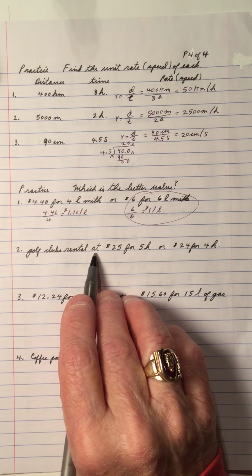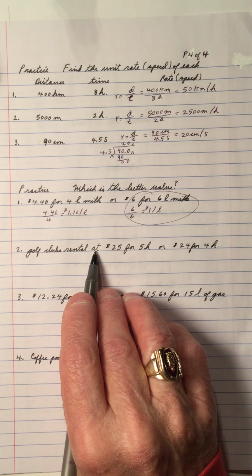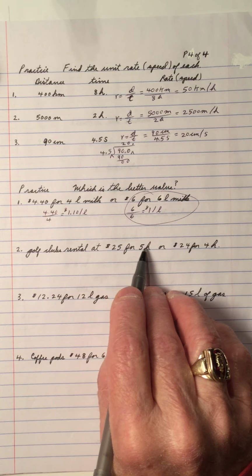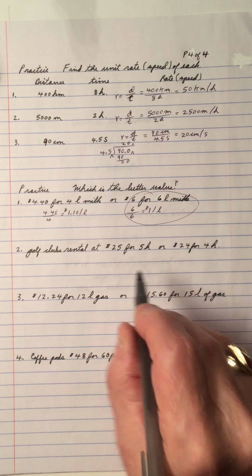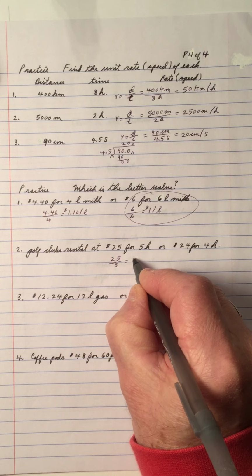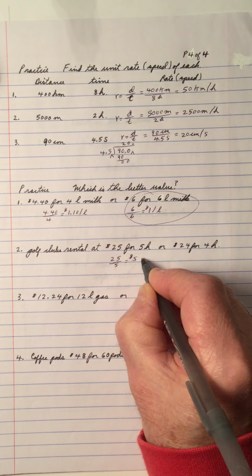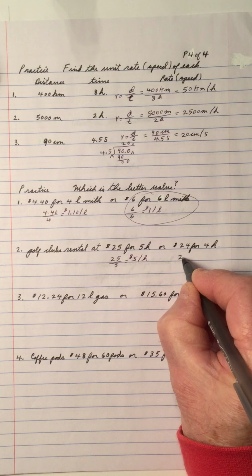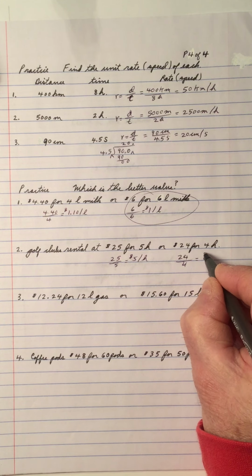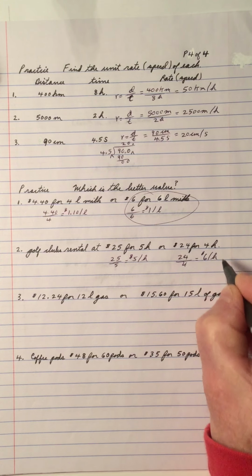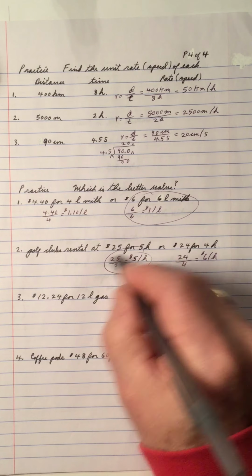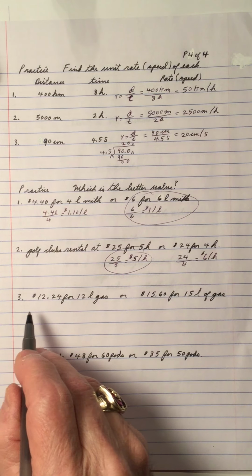Golf club rental. If you had $25 for 5 hours or $24 for 4 hours, $25 for 5 hours would be $5 per hour. So $24 for 4 hours would be $6 per hour. So the better rate would be the $5 per hour. So that one.